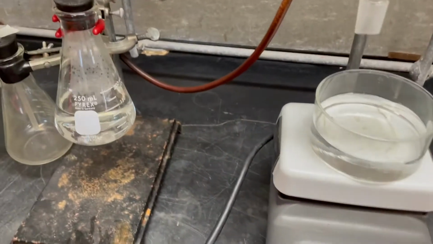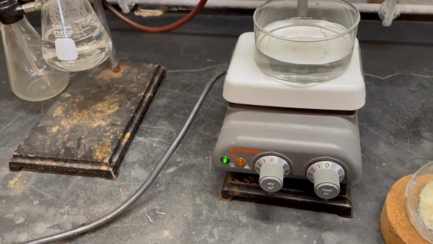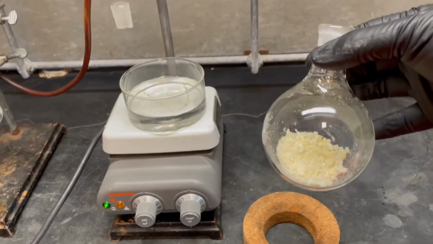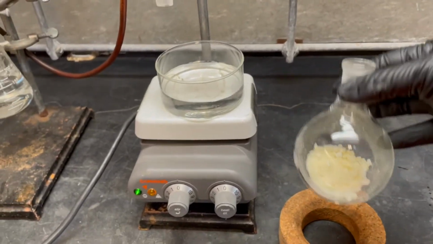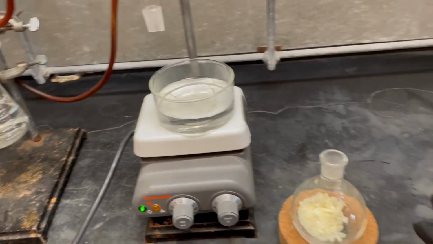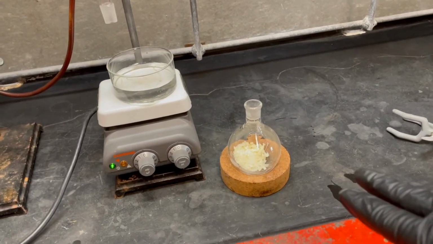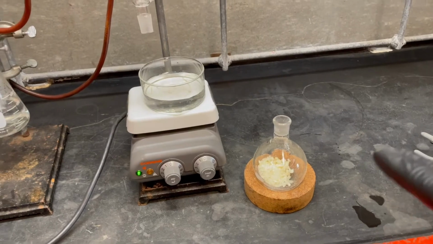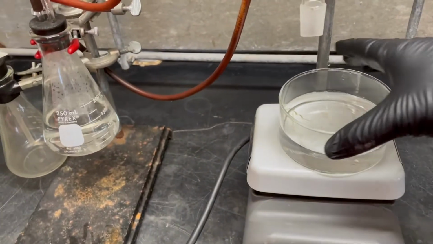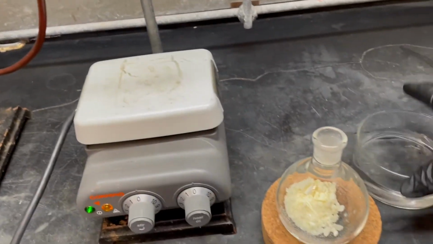I don't have the heat on yet because I want to make sure that I add my 25 mils of nitric acid to this first, because sometimes it gets a little crazy. It needs to simmer down a minute before you start heating that bad boy up. But that's why I don't have this heating up.